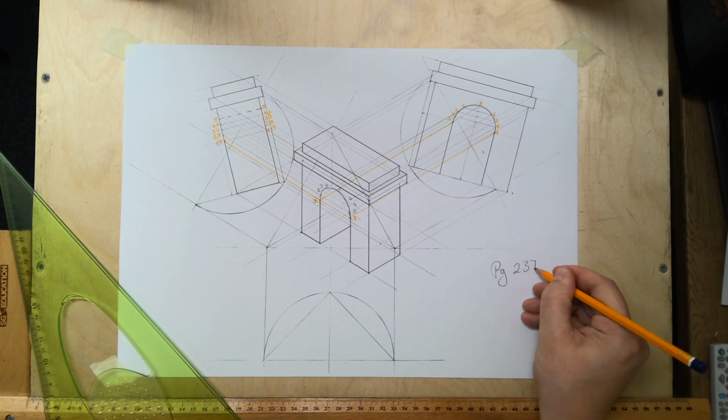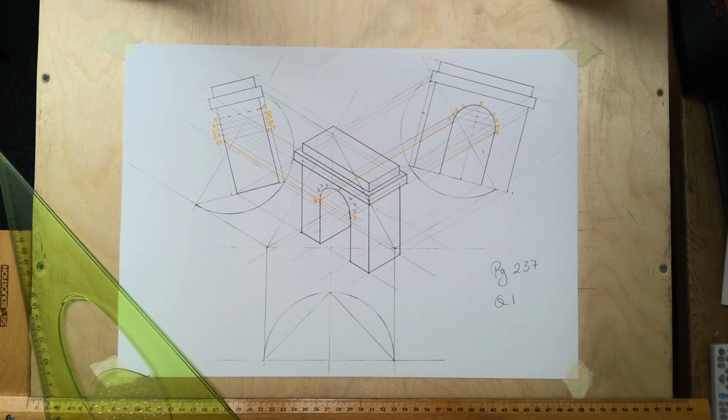Page 237, question 1, which is the act 3 off. Okay.